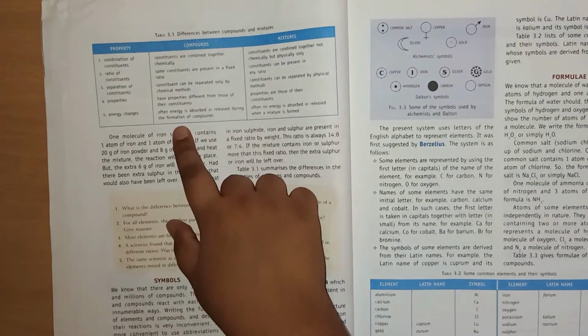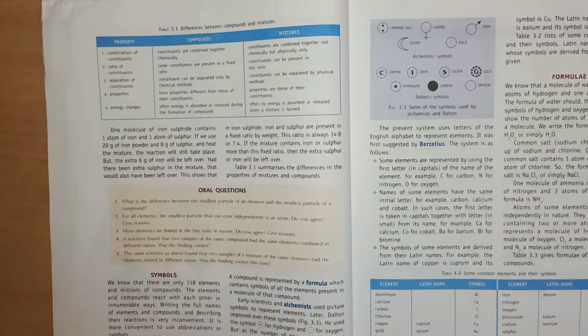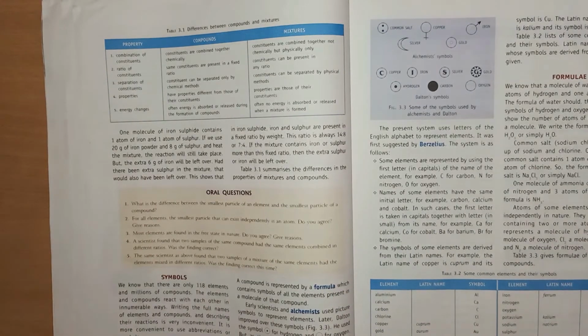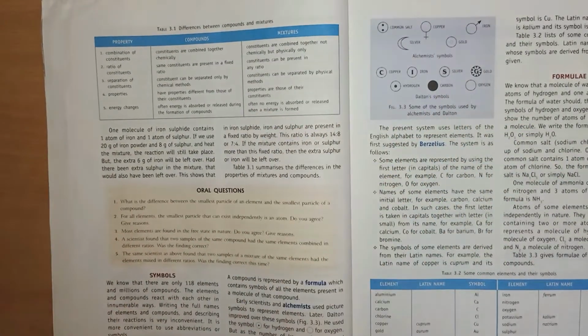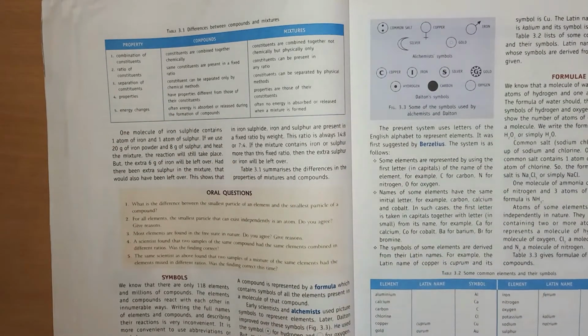Energy changes. Often energy is absorbed or released during the formation of compounds. Like if you take the example of an iron and sulfur mix, it is a mixture and no energy is involved, but when you heat it, energy is absorbed and a chemical reaction takes place and a compound is formed.